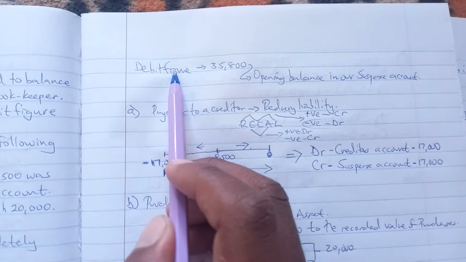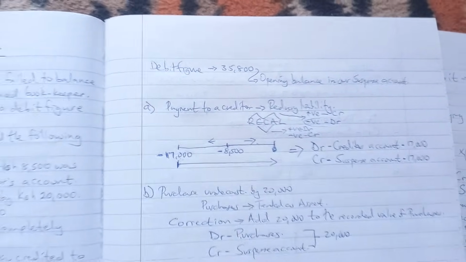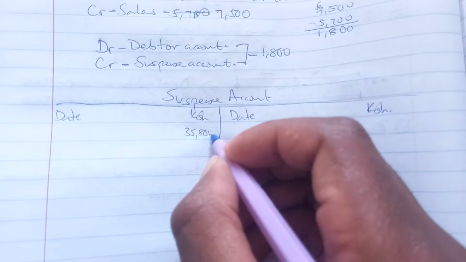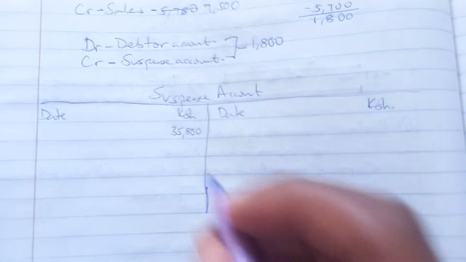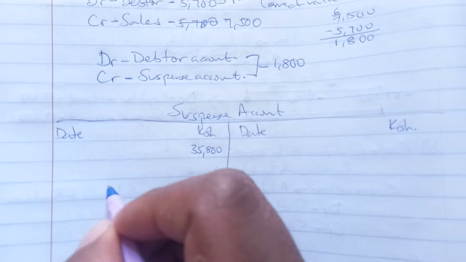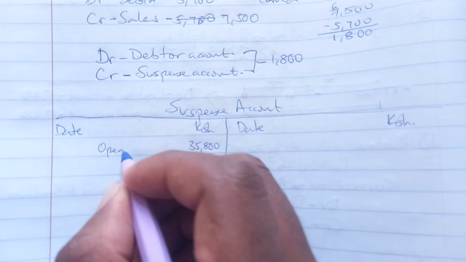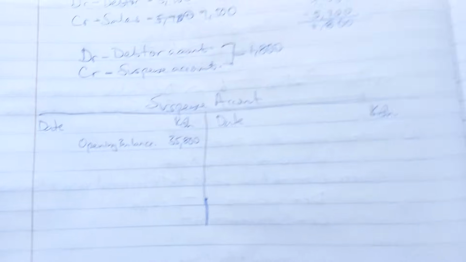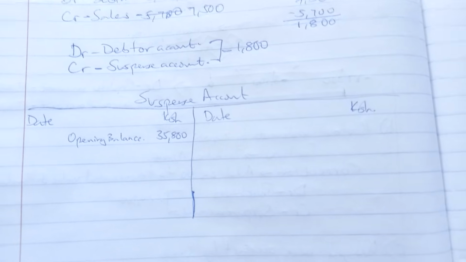It is a debit figure, 35,800. So on the debit side, 35,800, and this one is the opening balance. Okay, so now we start.